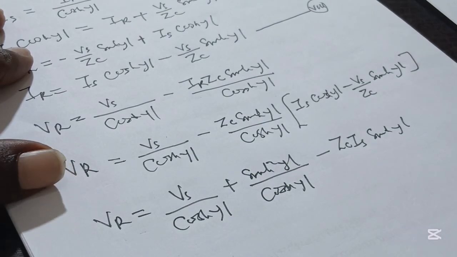So this is the result when we actually multiplied.